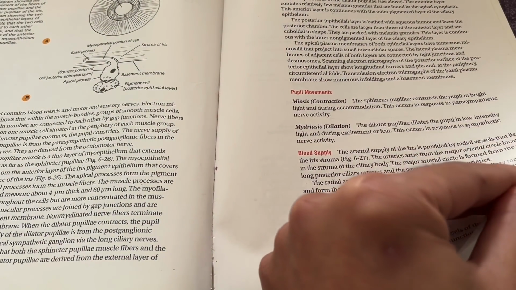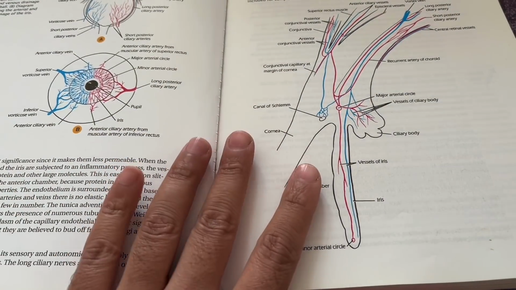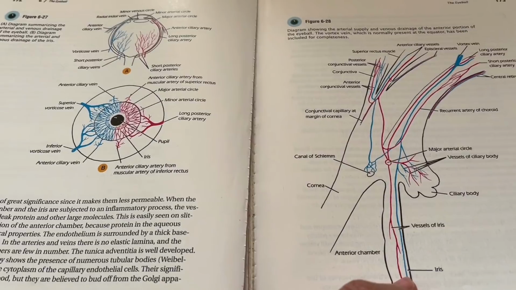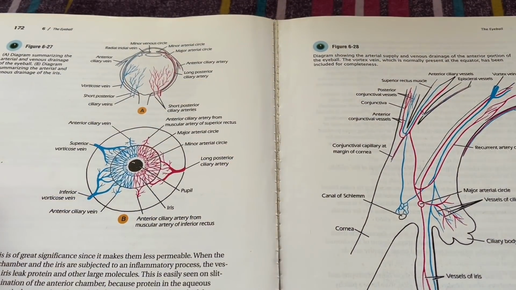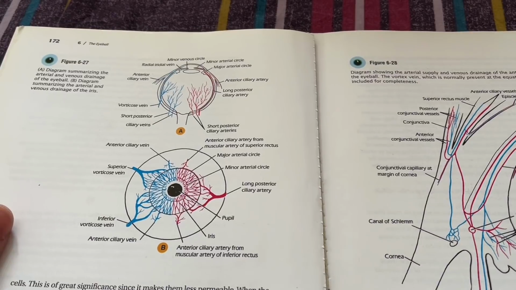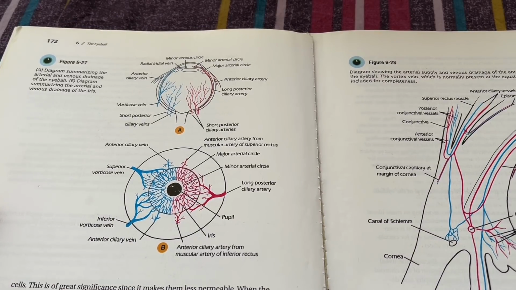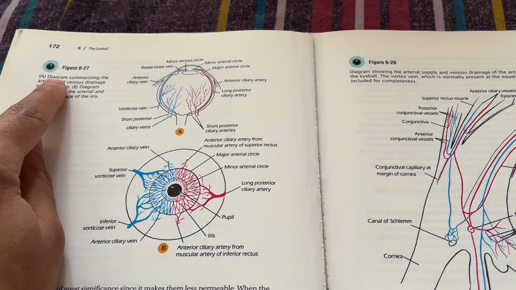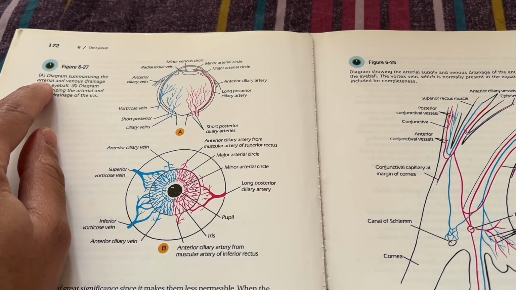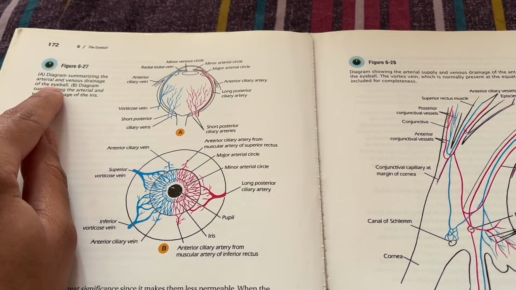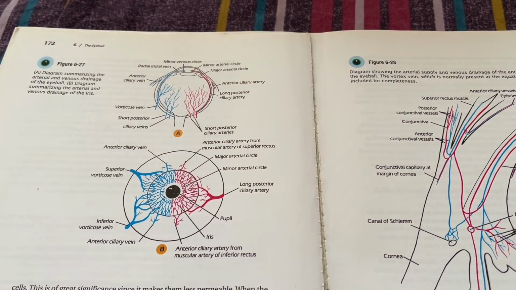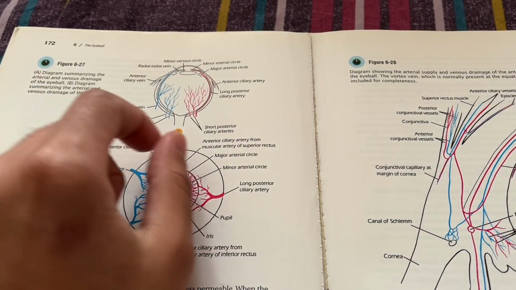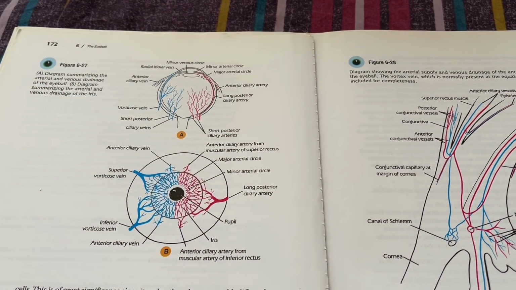Okay, let's have a look what the next page holds for us. Oh yes, we have some beautiful diagrams here. Looking a little bit at the vascular supply to the eye. This diagram summarises the arterial and venous drainage of the eyeball. This is this diagram here, looking from the top of the eye.